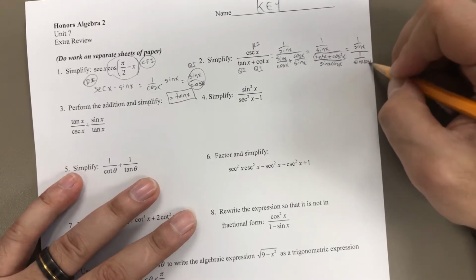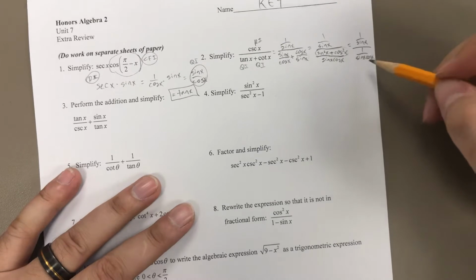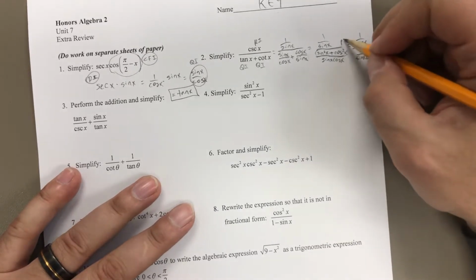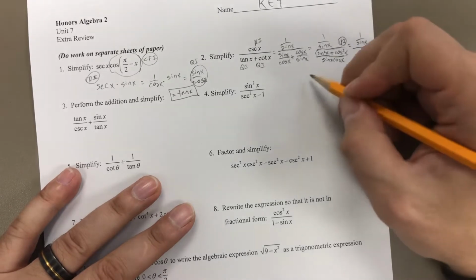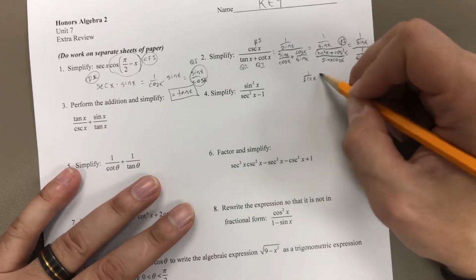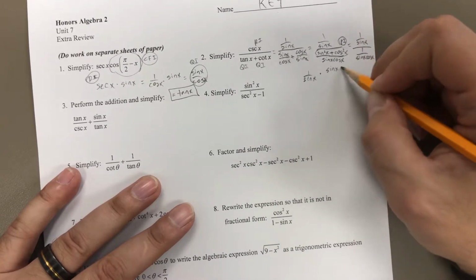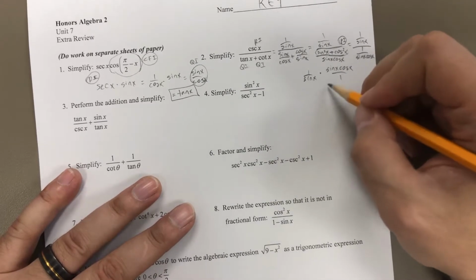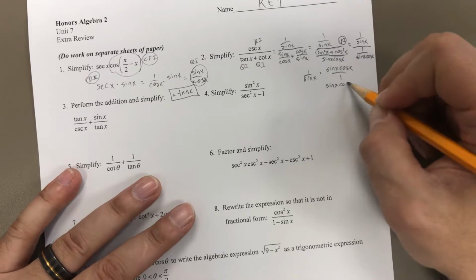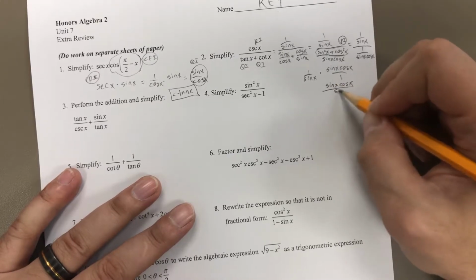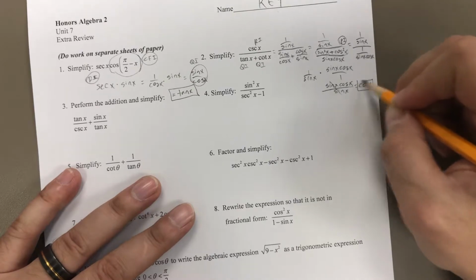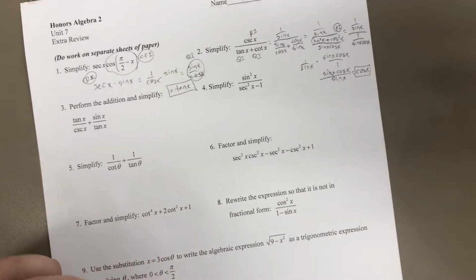That's a Pythagorean identity. So this turns into 1 over sine of x over 1 over sine of x cosine of x. And then when you divide a fraction by a fraction, it's the whole keep, flip, change kind of thing. So this turns into 1 over sine of x times sine of x times cosine of x over 1. Then this becomes one big fraction, sine of x cosine of x over sine of x, and the sine of x's cancel out, and you just have cosine of x for your answer. And that's the simplified expression.